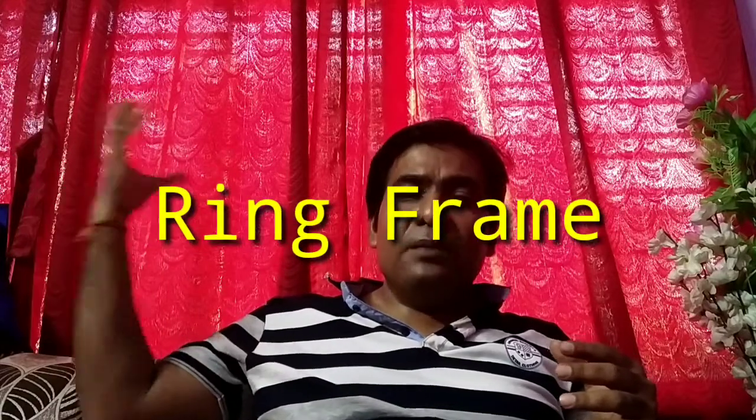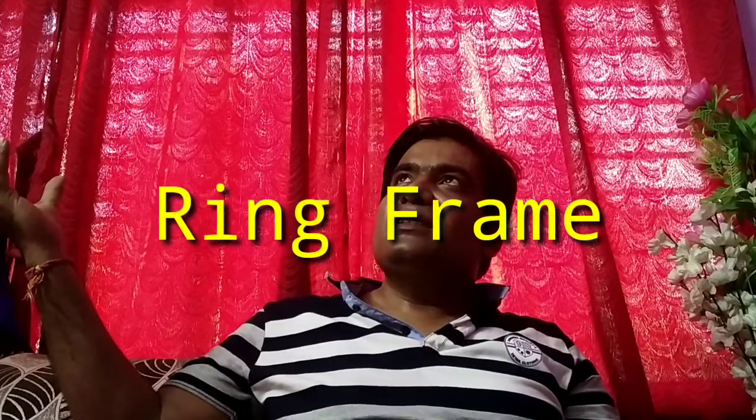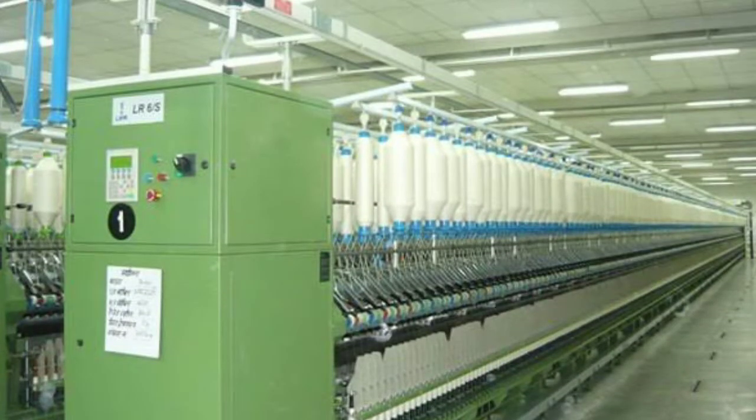Next, once this roving frame package is produced, it is supplied to the ring frame, as the final input of the ring frame, hanged at the top of the ring frame, and from there the roving passes through the roller drafting system, and the twist is given at the bottom portion, and finally the ring bobbin is produced where the yarn is wound.